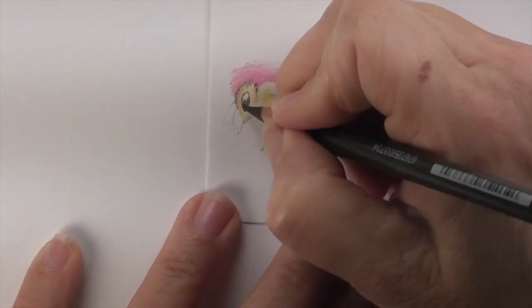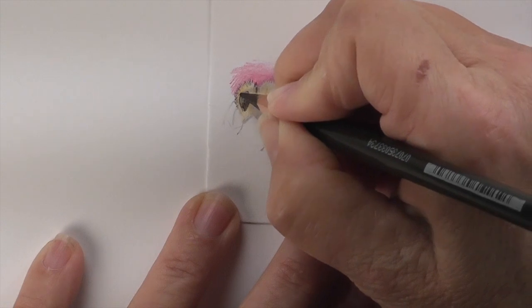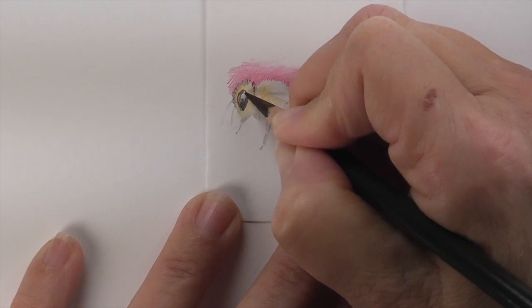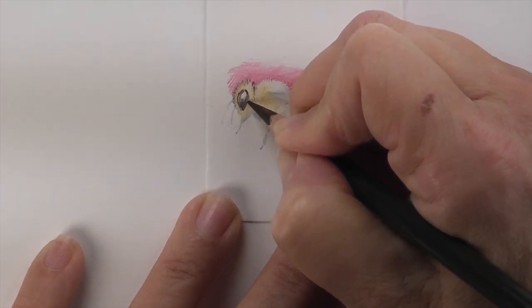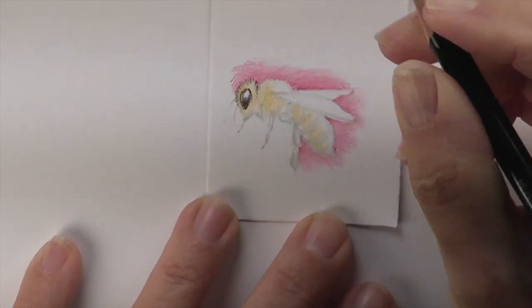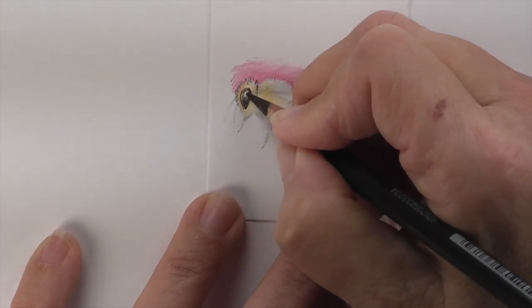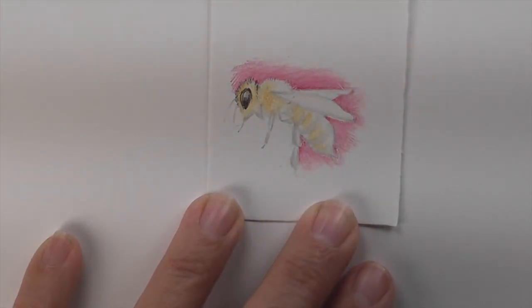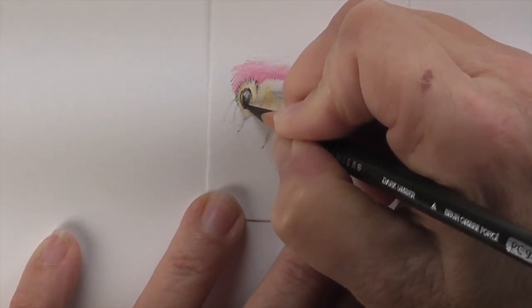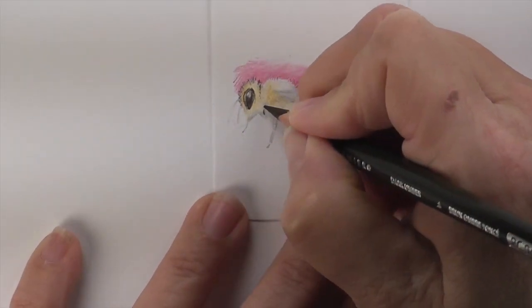Okay, there's a bit of a line right next to his eye. Go ahead and include that. And on the other side as well. Okay. All right. I'm going to soften this highlight so it's not purely white. It has very slight coverage of shading over it. There we go. All right, now I'm going to put in his legs.